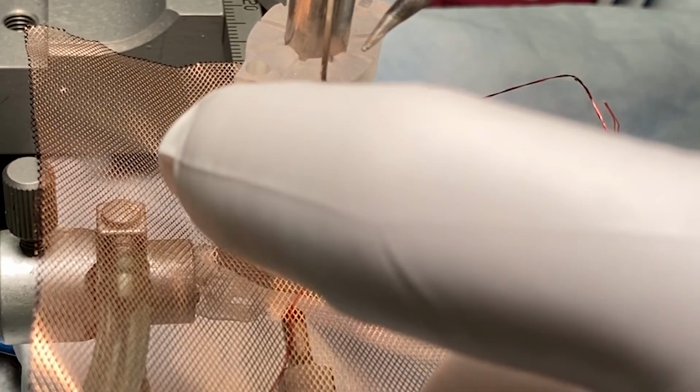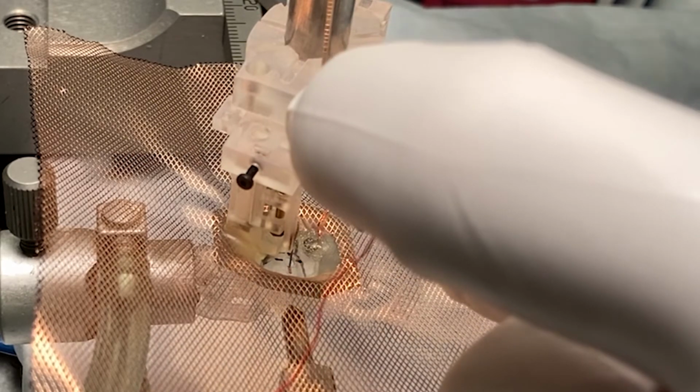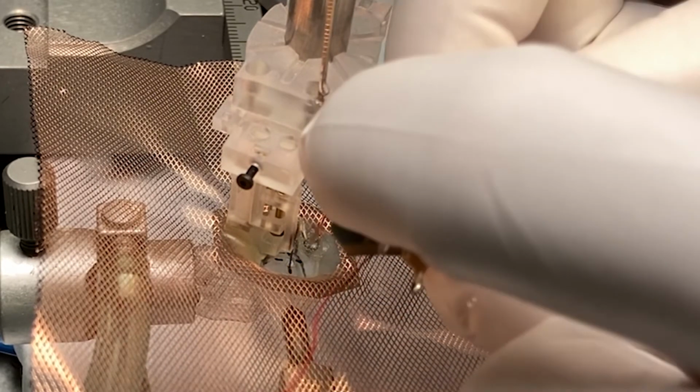Once you have moved away, you can desolder the PCB from your stereotactic attachment. And I personally, again, like to lay down the PCB on the copper mesh where it's not in the way.